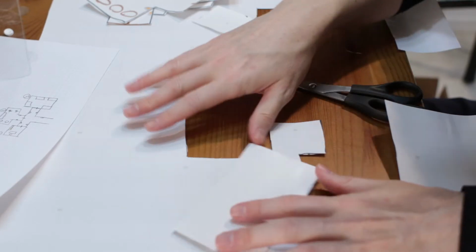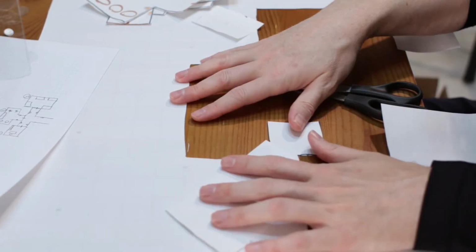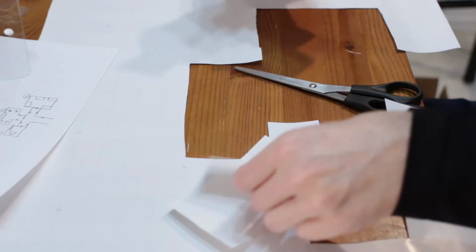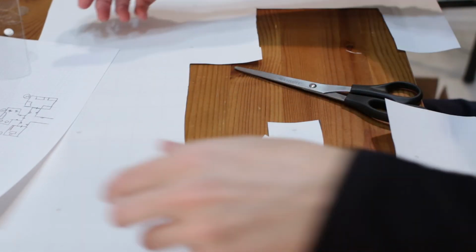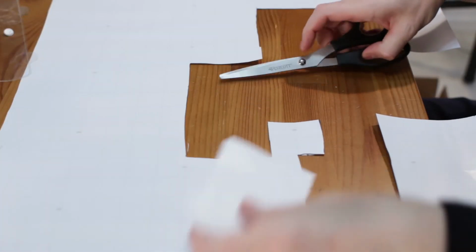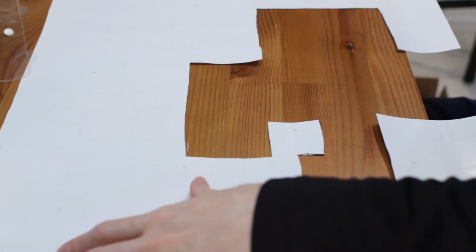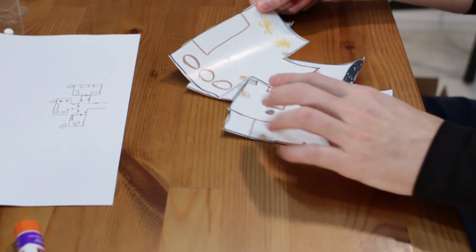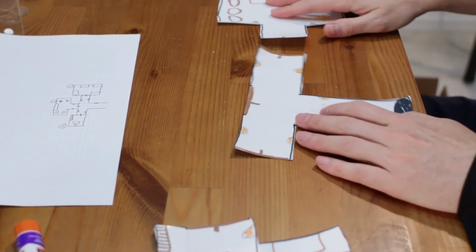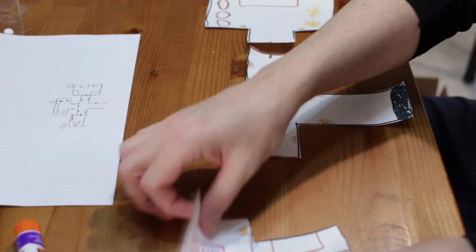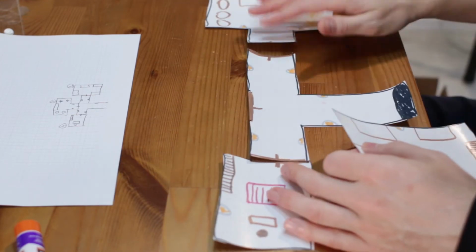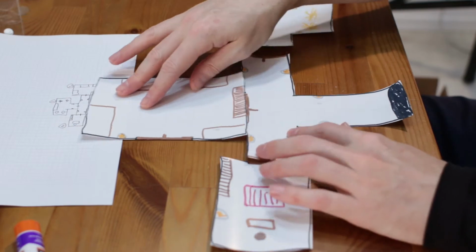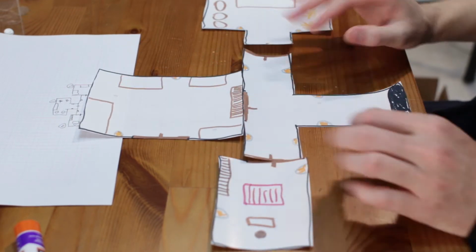And then I wouldn't throw away your extra scraps of paper, because you can use that for other rooms in the future, right? So just save these bigger scraps. Save those for other rooms. I'm going to set that aside for now. And now we have our little guide here, and you can just leave these like this if you want. I don't like to, because they kind of curl up on you, and they're really thin.